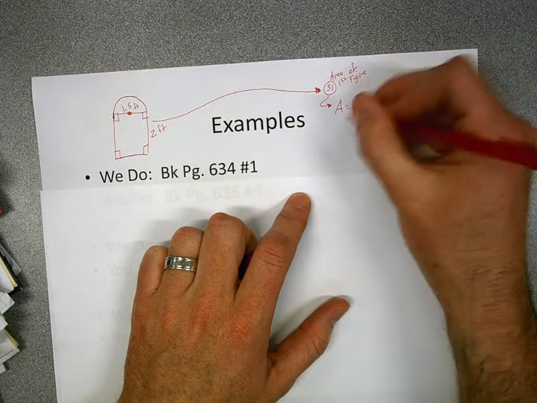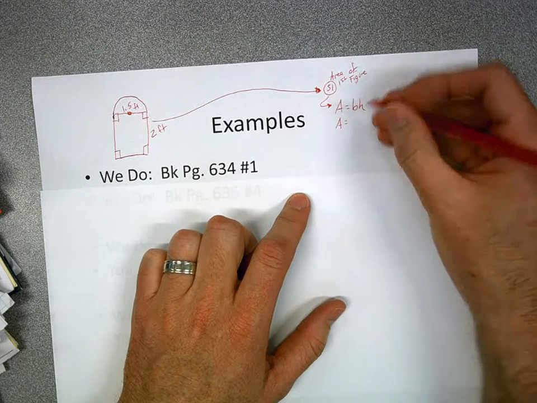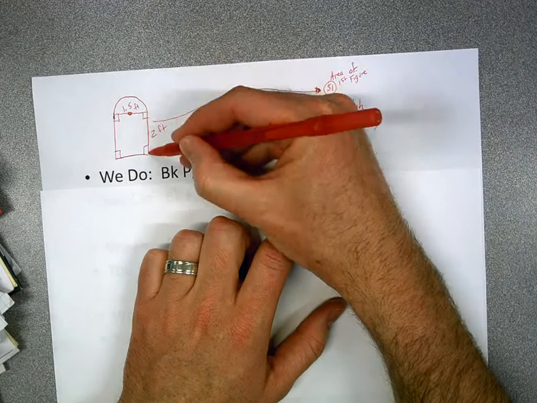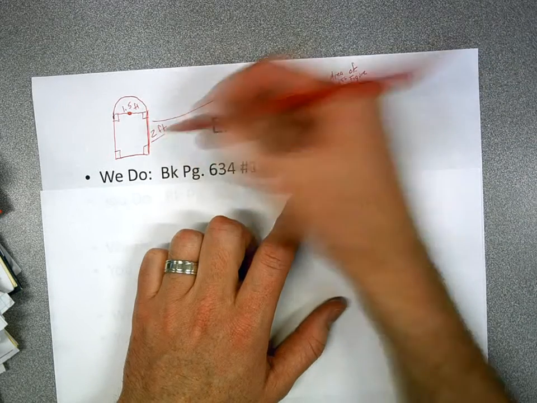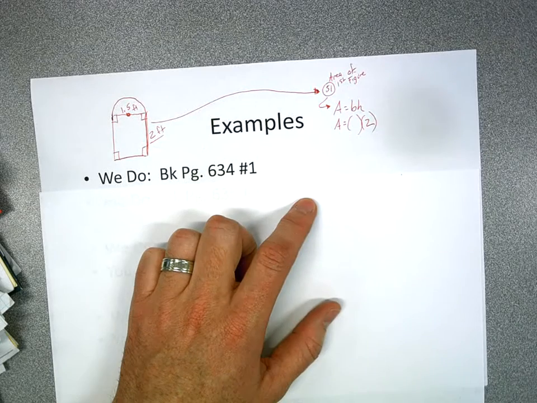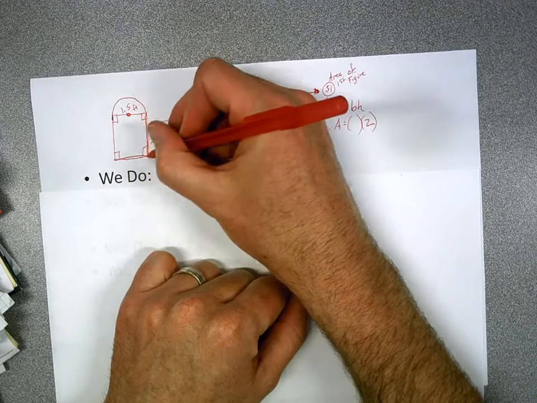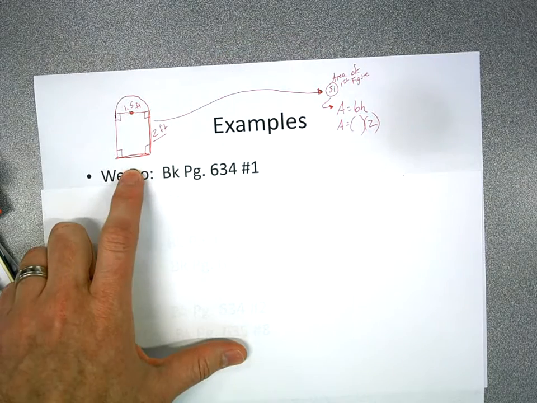Now, when we go to solve this area, we're going to plug in our base and our height. Now, the height of this is right there. Nice and easy. It's 2 feet. So I'm plugging in 2 for the height. However, the base, some people will look at this and say, well, the base, Mr. Wilkins, doesn't have a number.